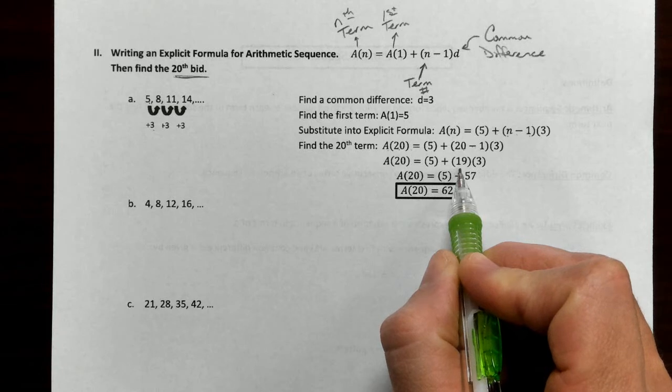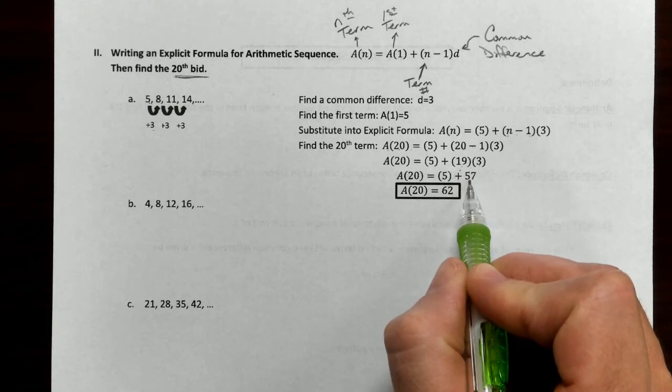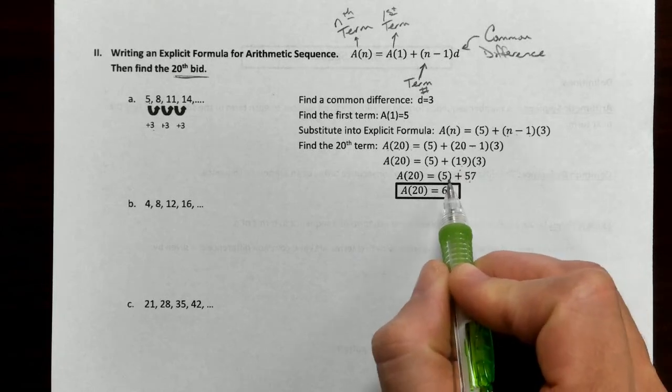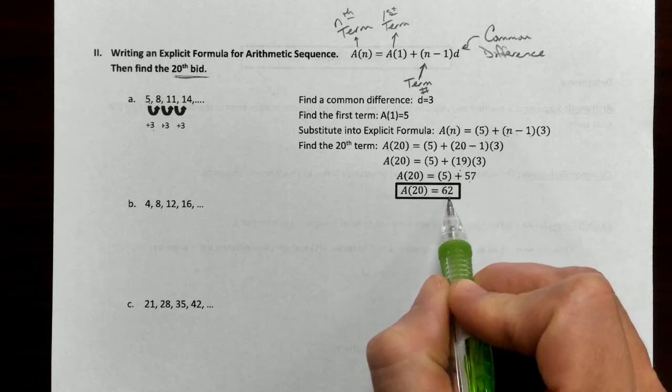Next order of operations would be to multiply. So 19 times 3 is 57. And then last but not least, I'm going to add 5 to that, and I get A sub 20 is 62.